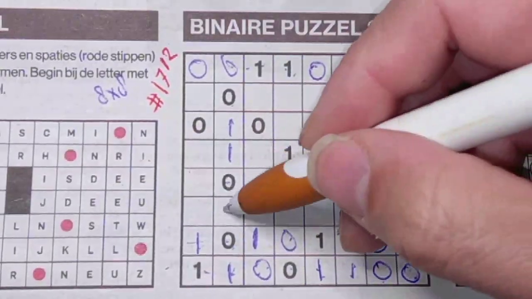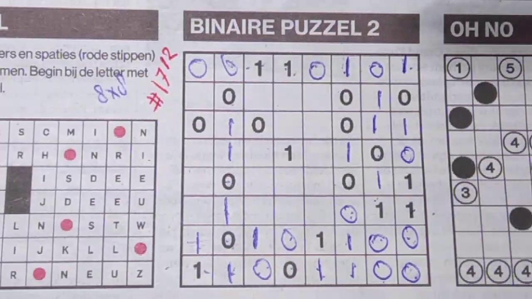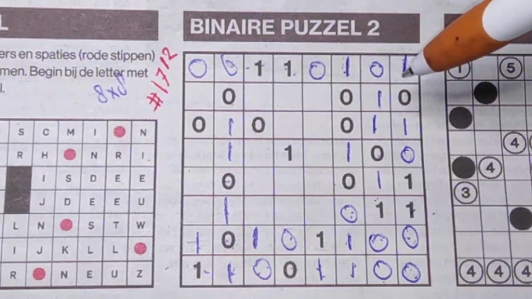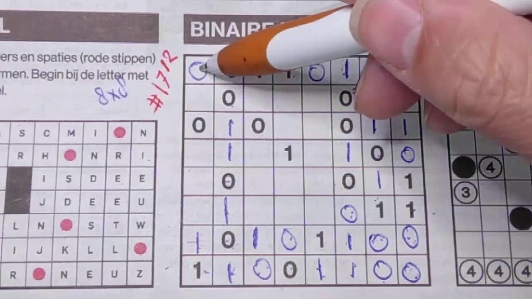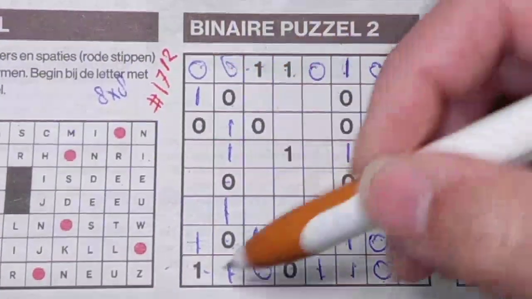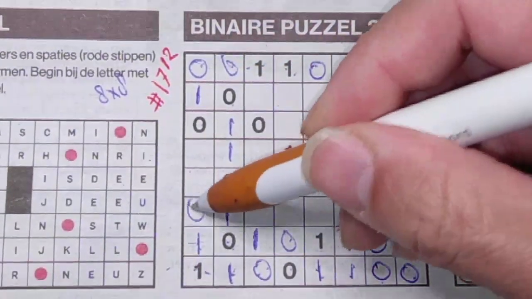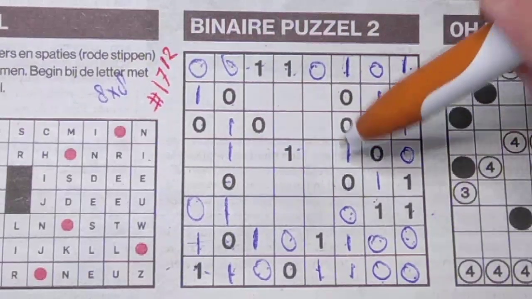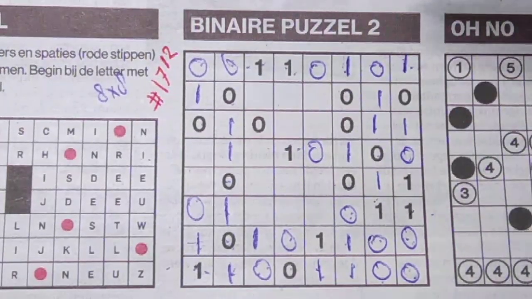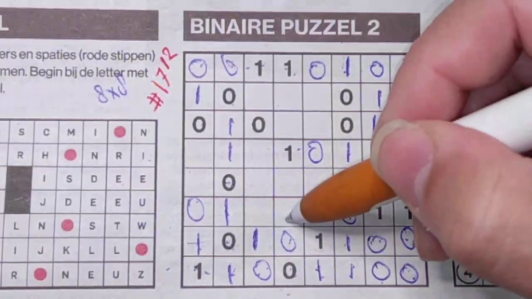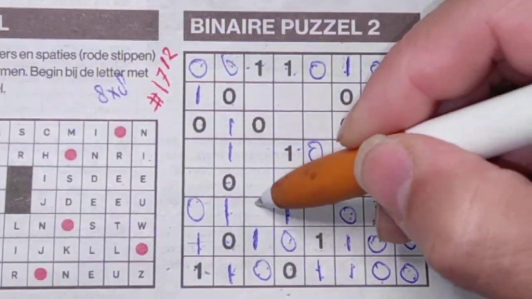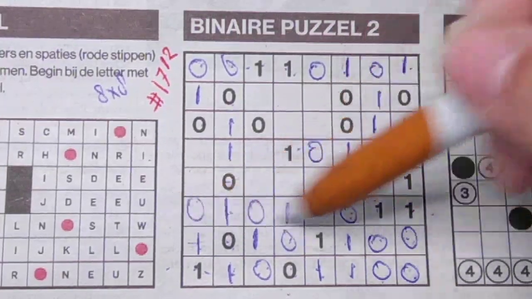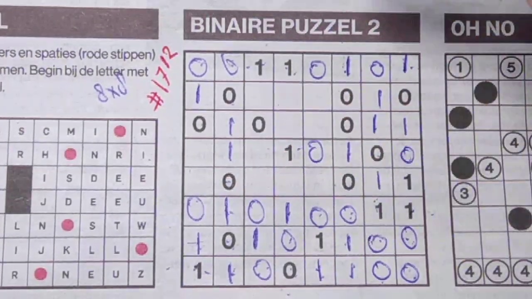Between 2 0's comes a 1. Between 2 0's comes a 1. Double one, here no, there no. Between 2 1's comes a 0. Double 0, here 1, there 1. Between 2 1's comes a 0. And we have here 4 1's, so the rest are 0's.